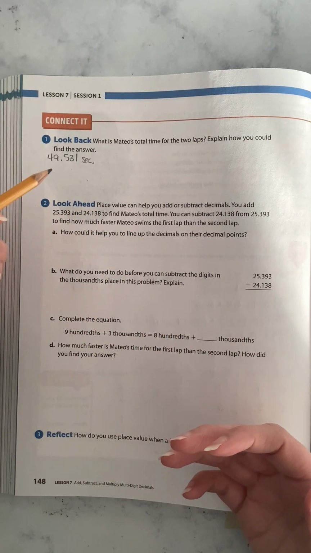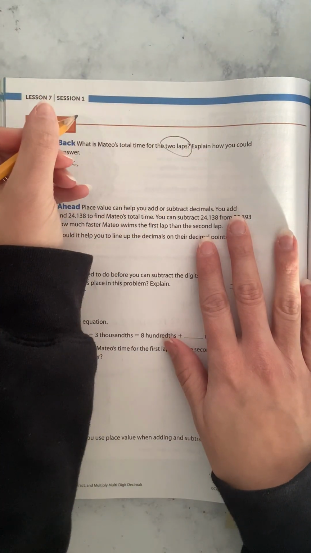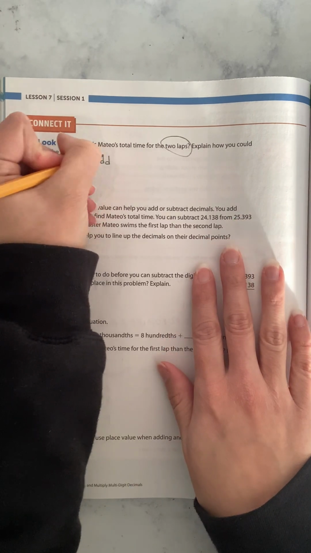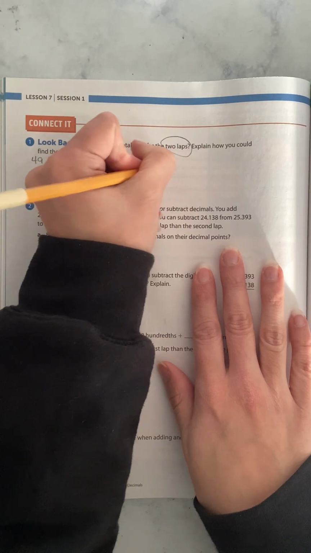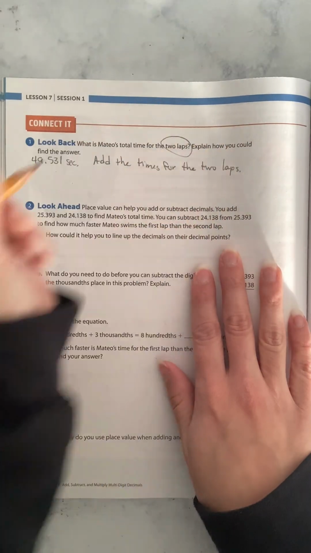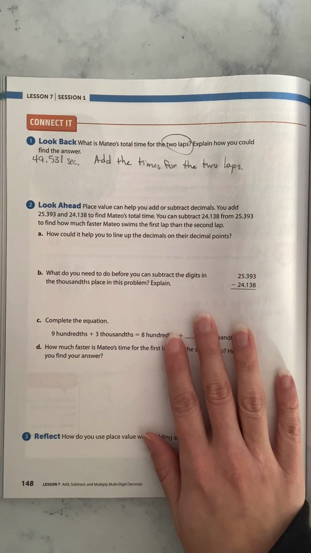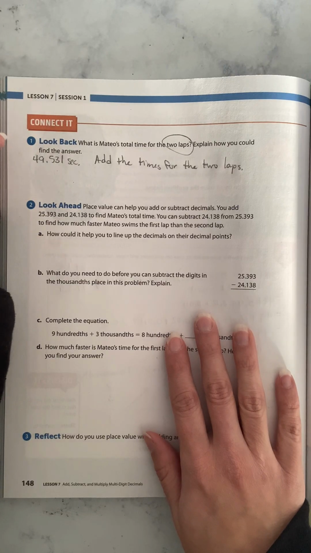And then you regroup when you have a sum of digits that are 10 or more. So taking those 2 laps that we had, we would add the times for the 2 laps, right? And then to add those times again, we could line up the numbers by place value, the tens place value, the ones place value, the tenths place value, the hundredths place value, and the thousandths place value. And then of course, you would just regroup when a sum of digits is 10 or more.